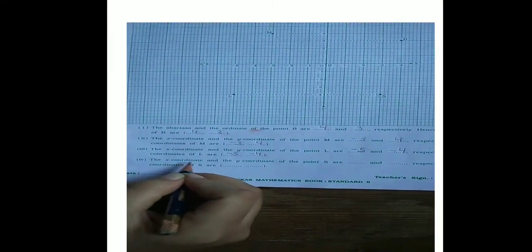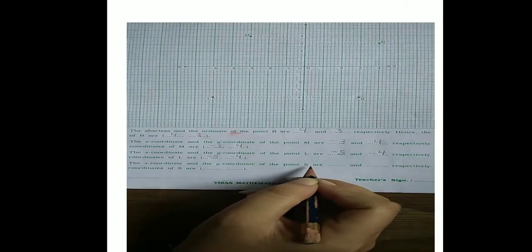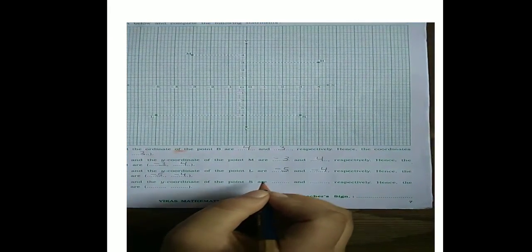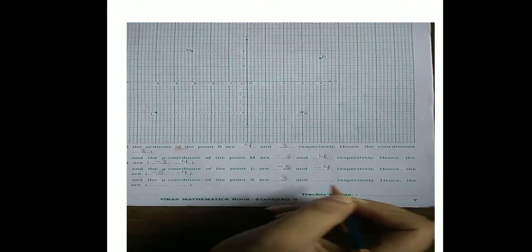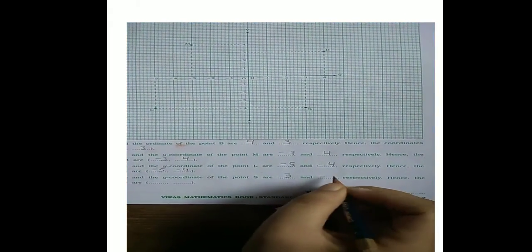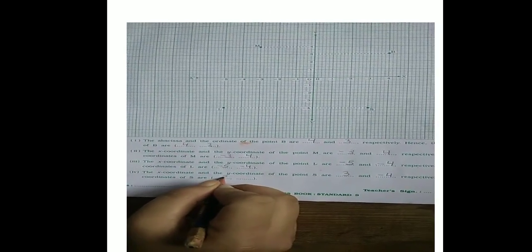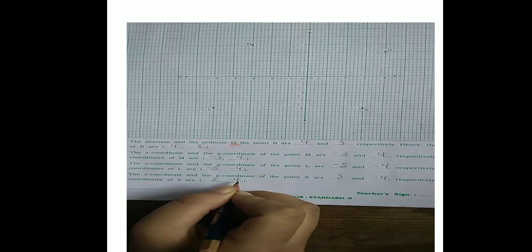Last one. The x coordinate and the y coordinate of the point S are dash and dash respectively. So here, where is S? Here it is S. The distance of S from the x-axis is plus 3. So we have to write here 3. And from the y-axis the distance is minus 4. So here we write minus 4. Hence the coordinates of S are 3 and minus 4.